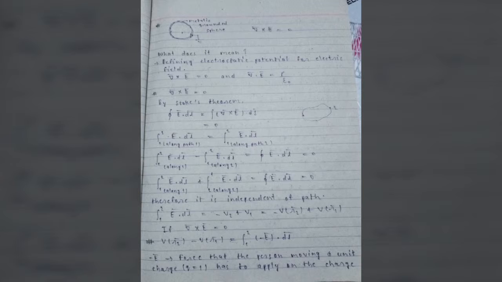For the time being, let us understand the meaning of the curl equation. What does it mean?